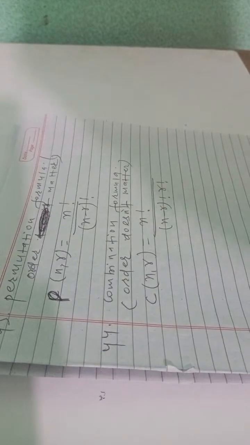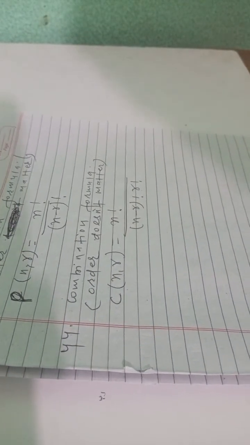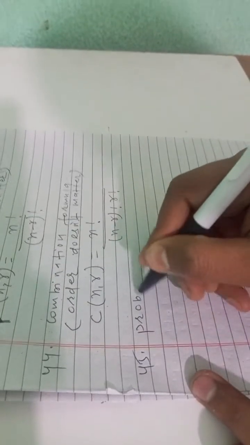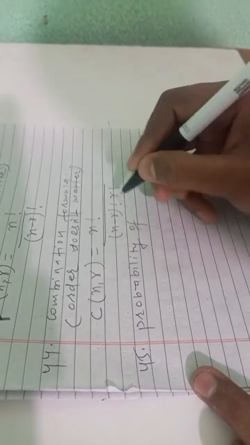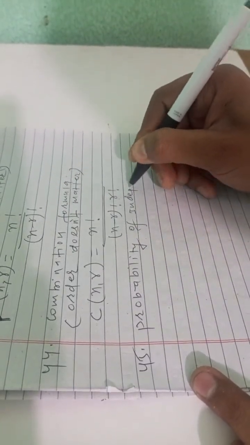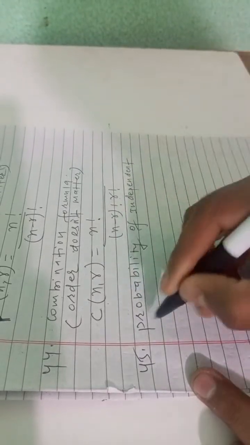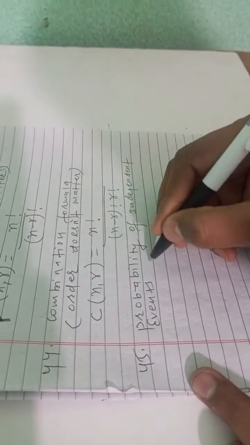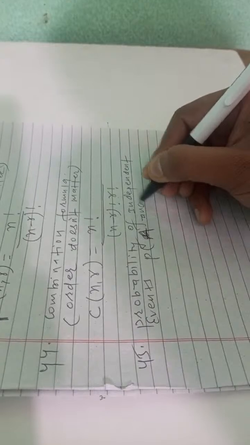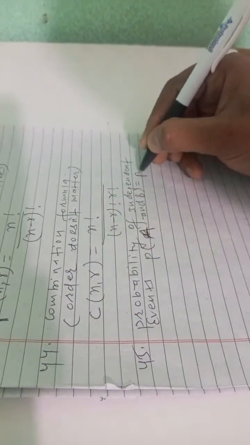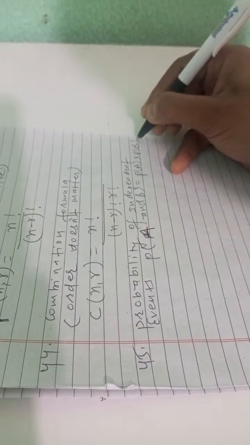Now we'll discuss another formula about probability of independent events. This is the most important formula from probability. Probability means chance. Probability of independent events, that is P of A and B is equal to P(A) into P(B). You have to understand this formula.